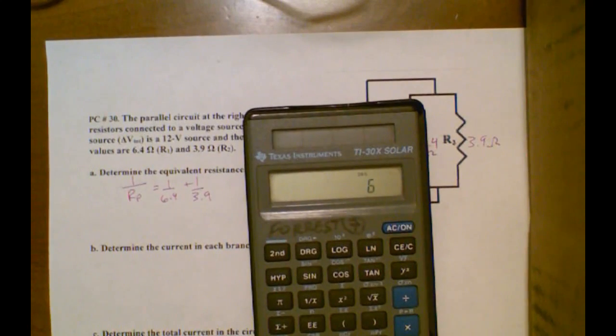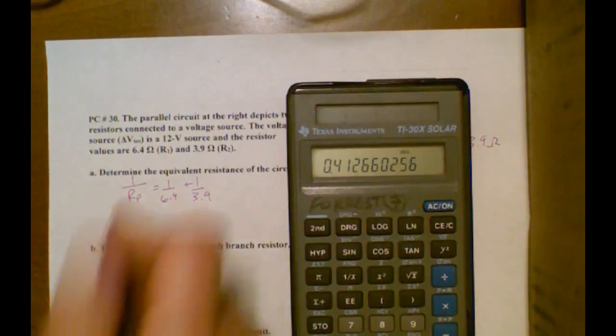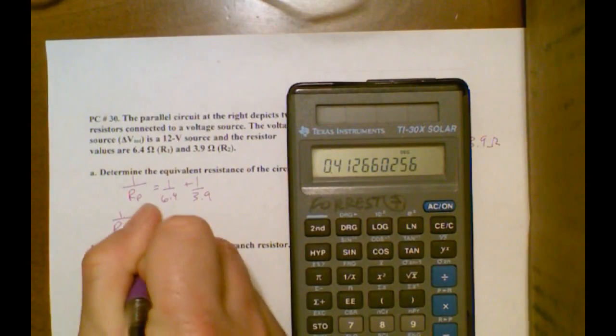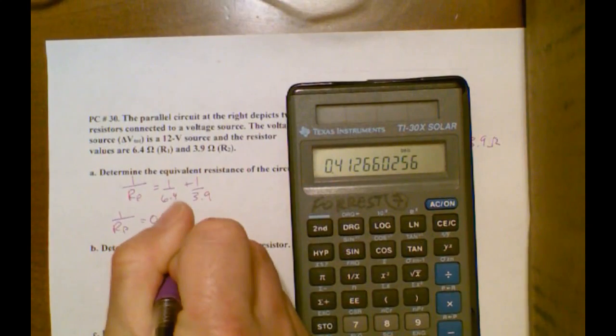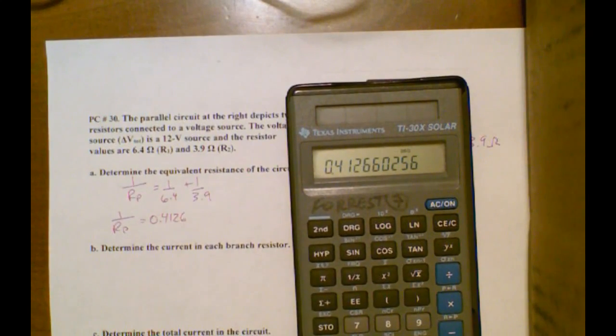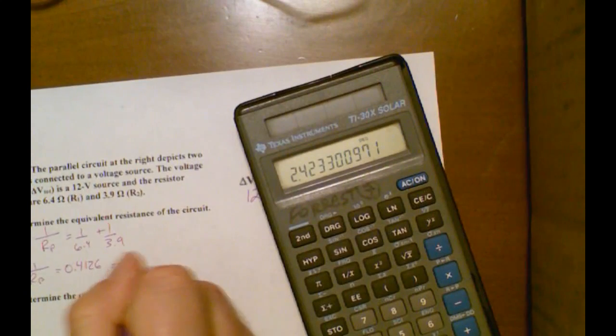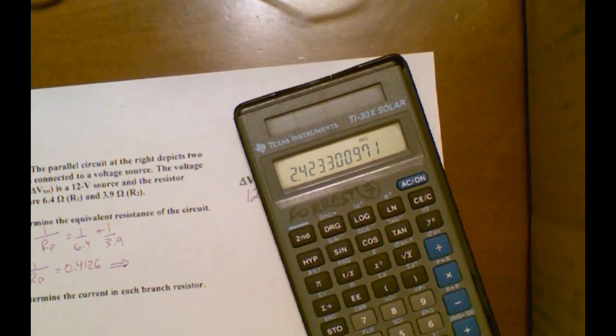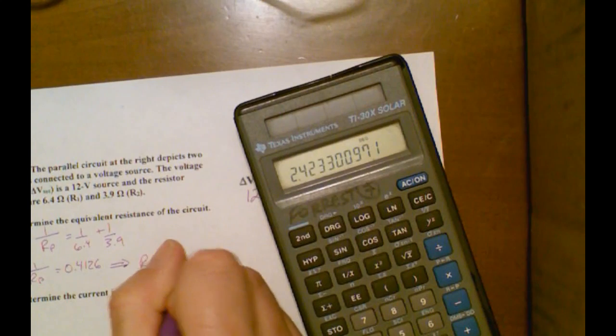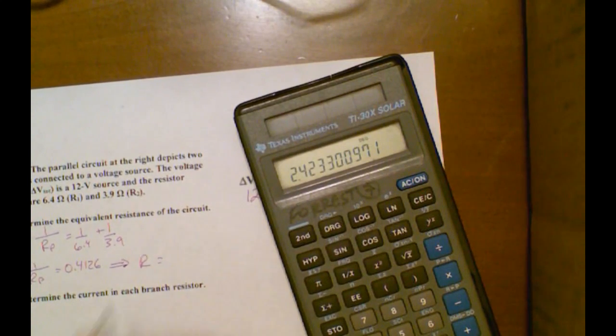So I'll put those in the calculator. 1 over 6.4 plus 1 over 3.9 equals that. So I'm going to flip that again. And that means that the total resistance is equal to 2.42 ohms.